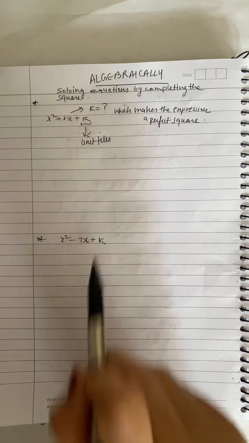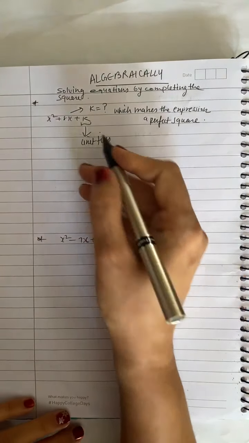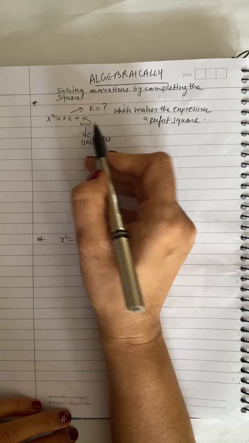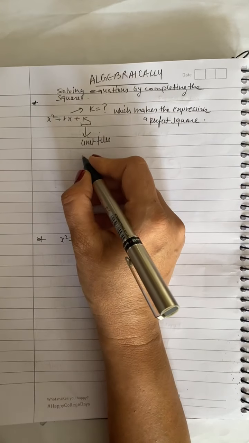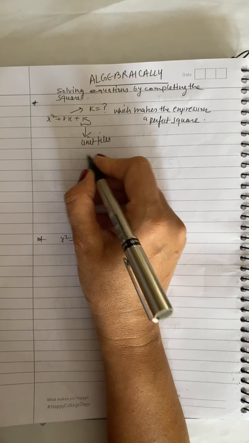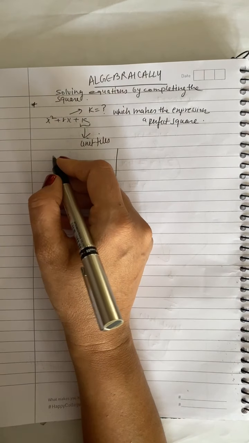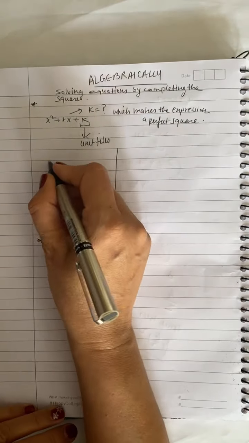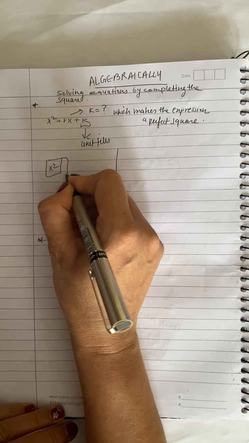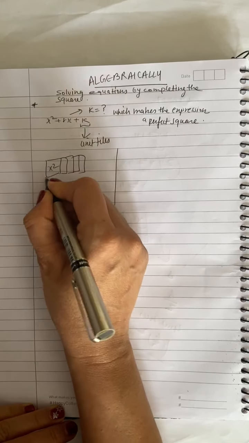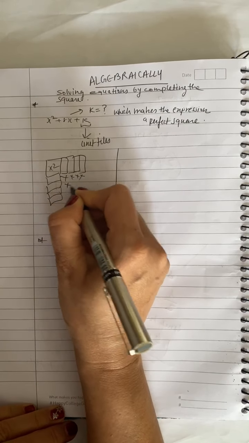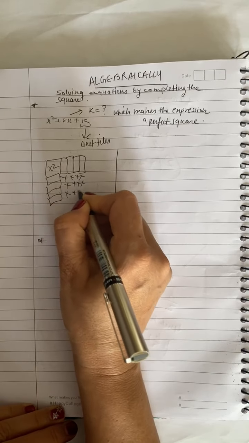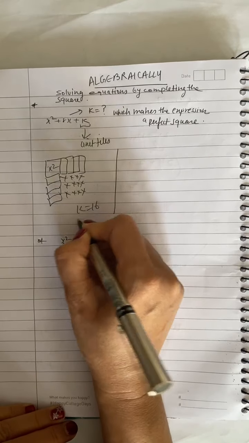So here, I'm going to start with one example: x squared plus 8x plus k. You need to find out how many unit tiles we need. You can do this algebraically as well as using an algebraic tile model. So you have an x squared tile here. If you place 4 here, and 4 here, then you can see how many unit tiles you need here. So your k should be equal to 16.